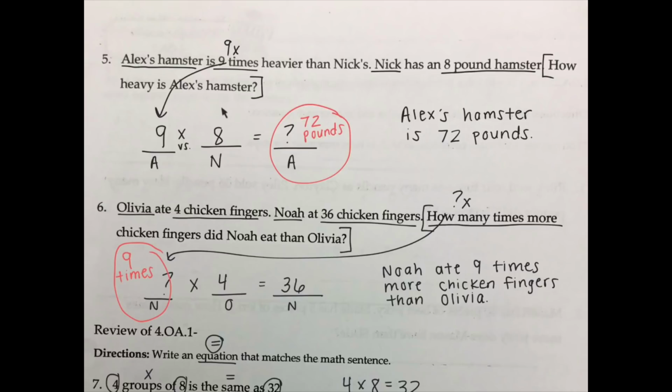Nick's number was 8, so 9 times 8 equals 72. That's 72 pounds. And we see that Alex's hamster is 72 pounds. Holy cow. That is a huge, huge hamster. It might as well be a cow. Man. All right, I wonder how you take care of that thing.